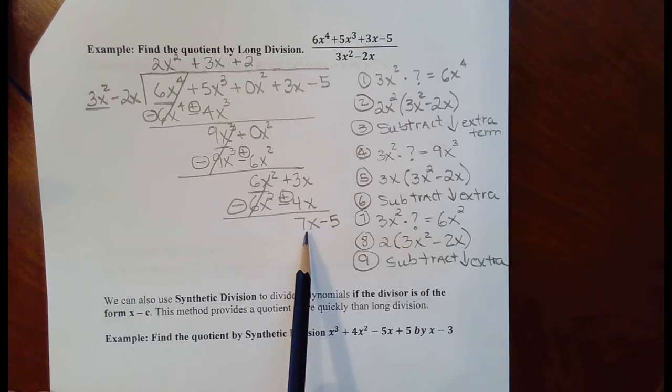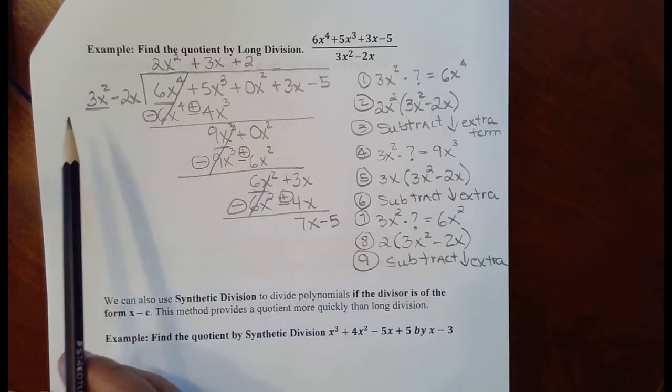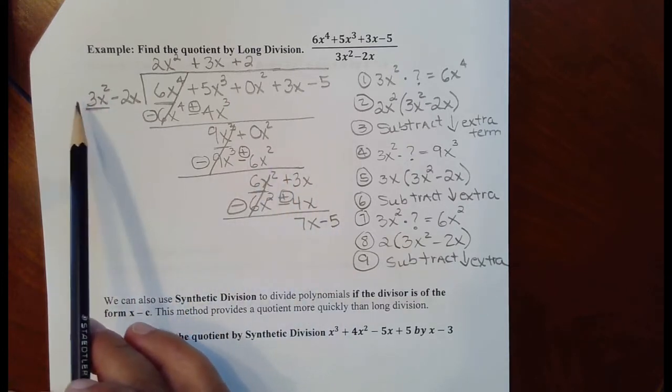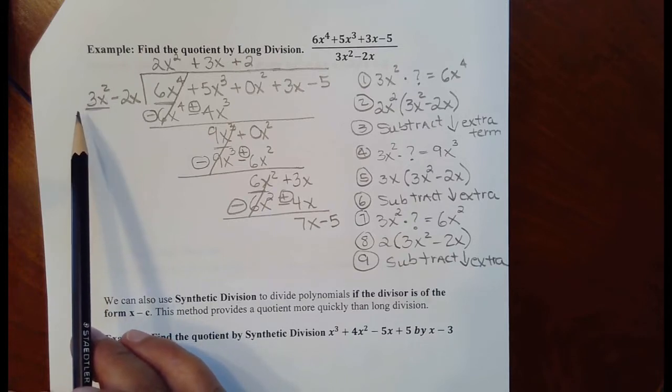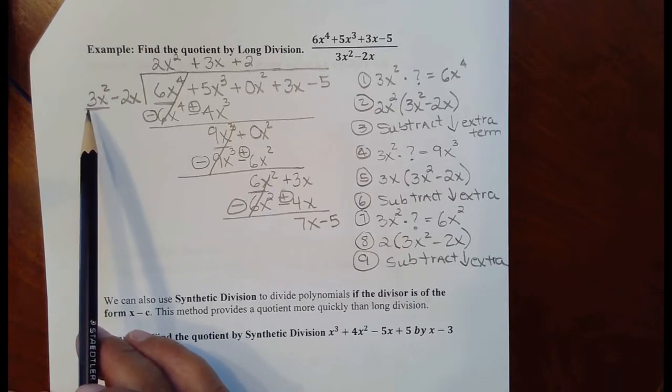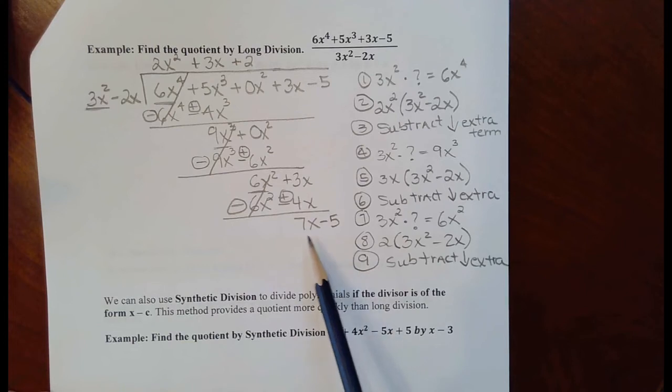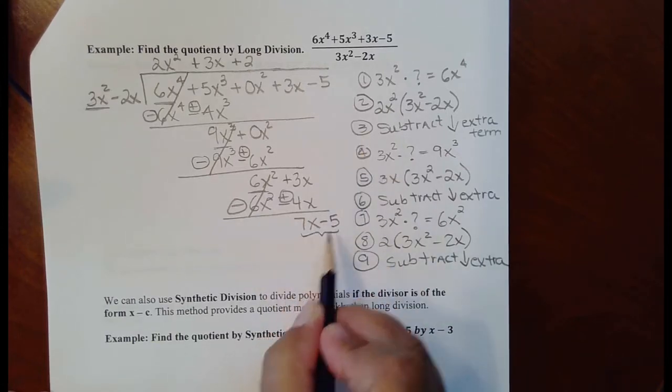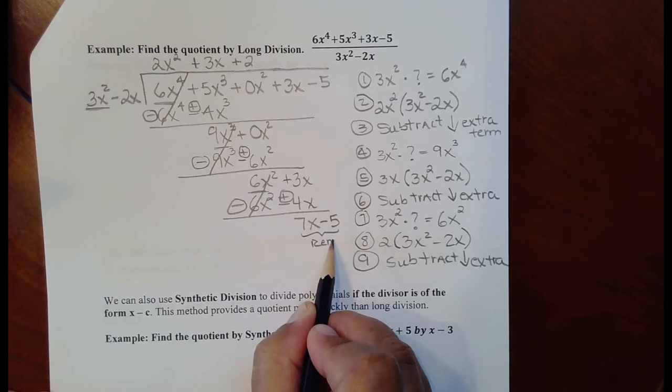This is your quotient. And then, of course, you know this is the divisor. This is the dividend. So when you go to give your solution, quotient is, abbreviate here, 2x squared plus 3x plus 2 plus a remainder of 7x minus 5.